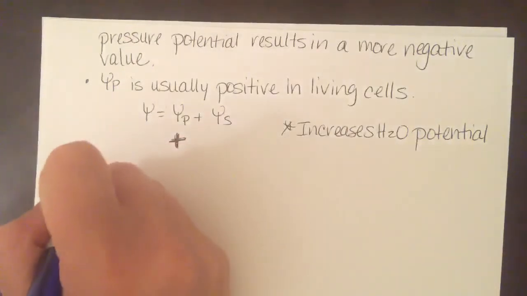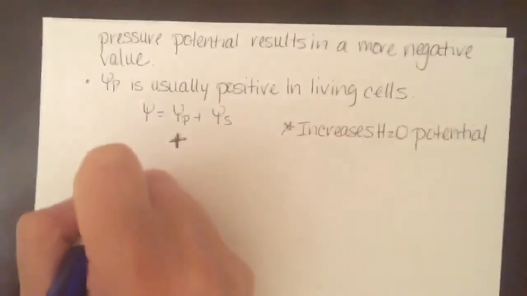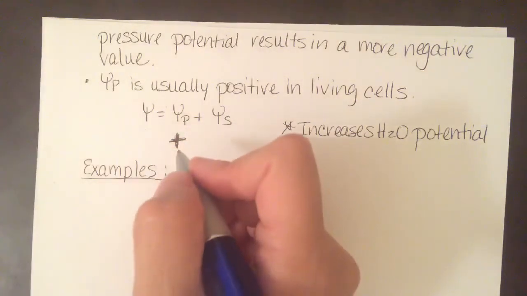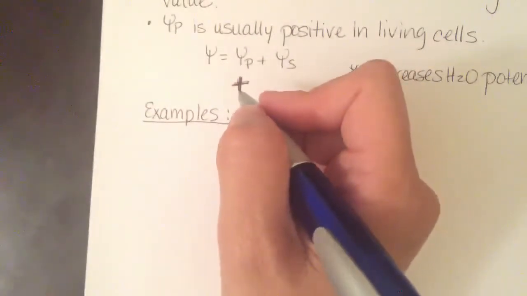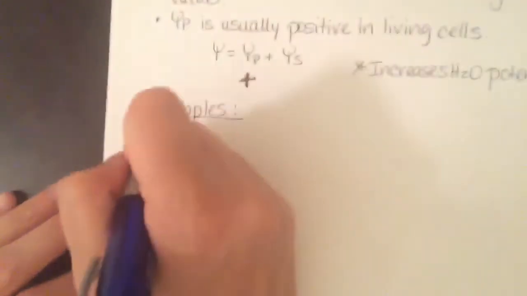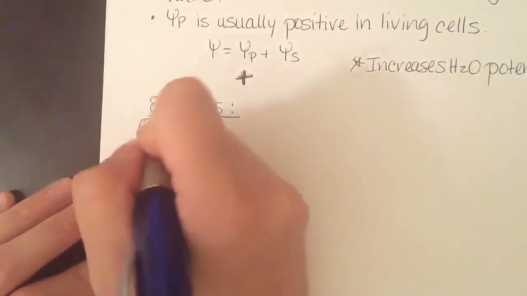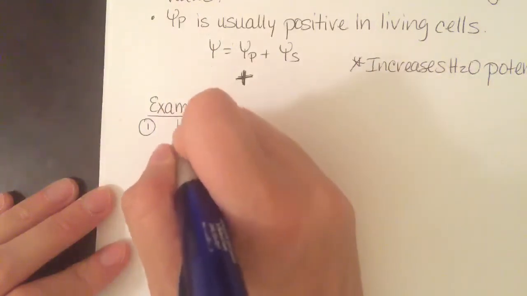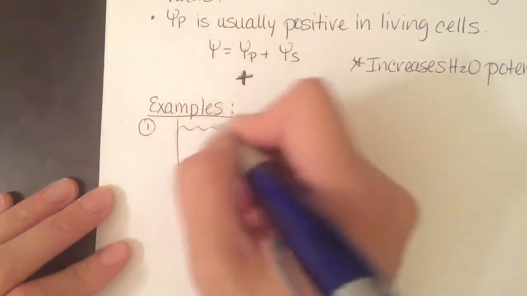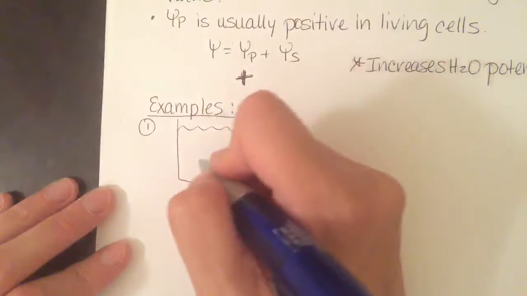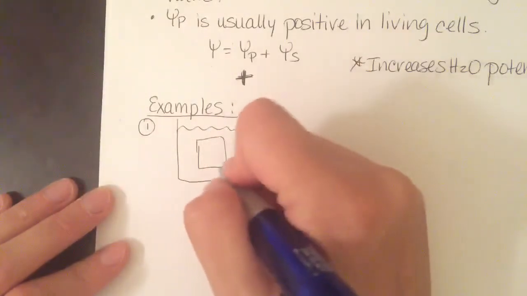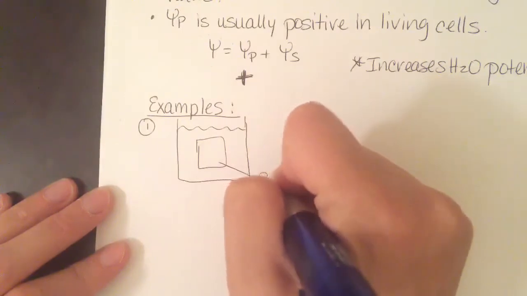So let me give you a couple of examples utilizing this information. For example number 1, I'm going to draw a little setup here. You have a beaker with water that's open to the atmosphere. There's no top on this beaker. And you have, let's say, a potato cell.